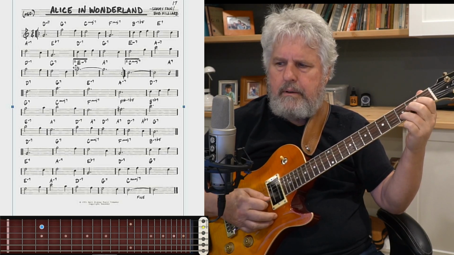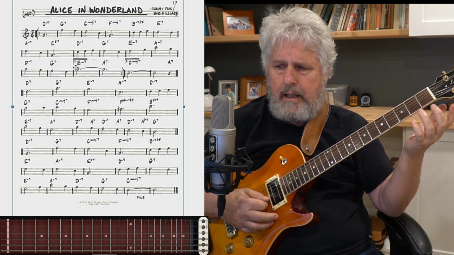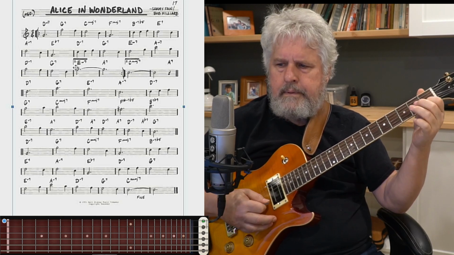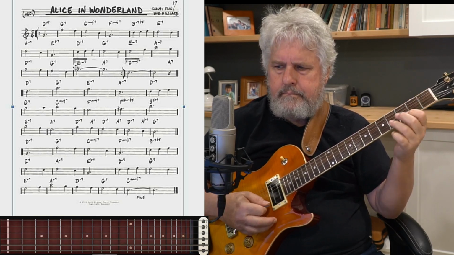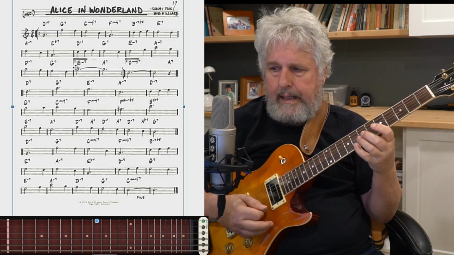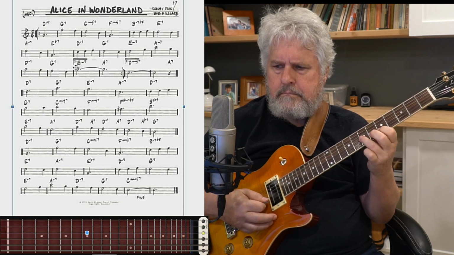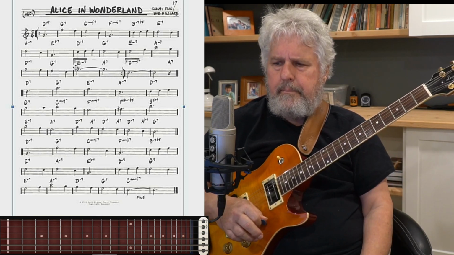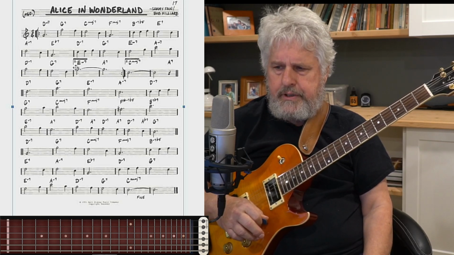So that really jumps around, and that's important to realize for coming up. And then that jumps up too, right? And that's the melody notes for the first 16 measures.